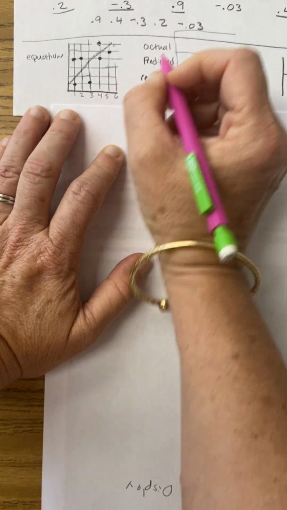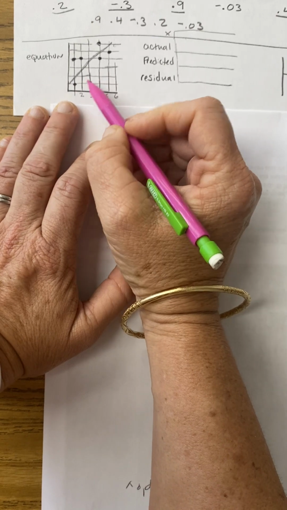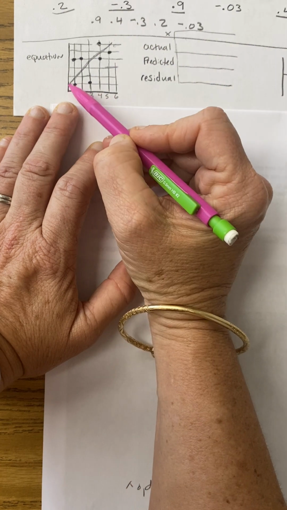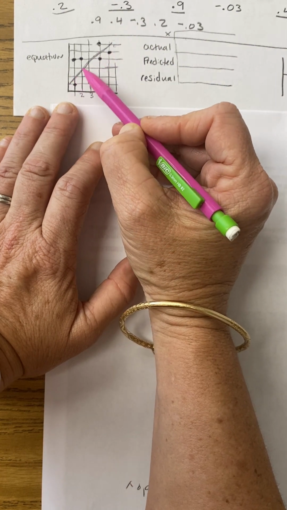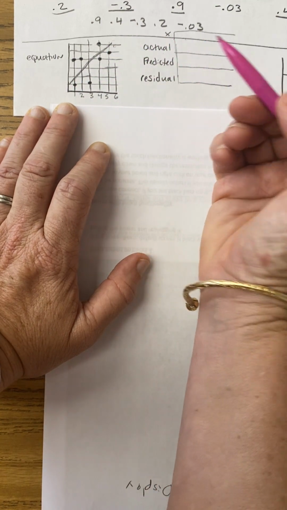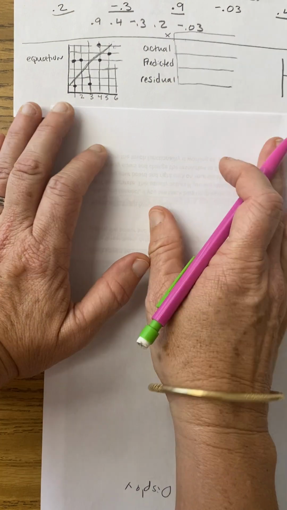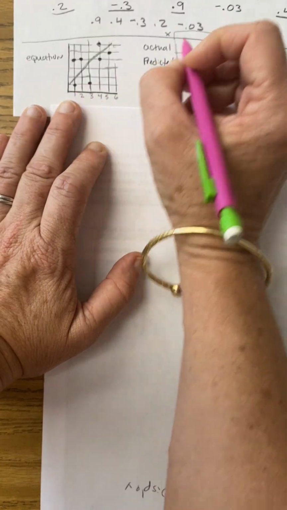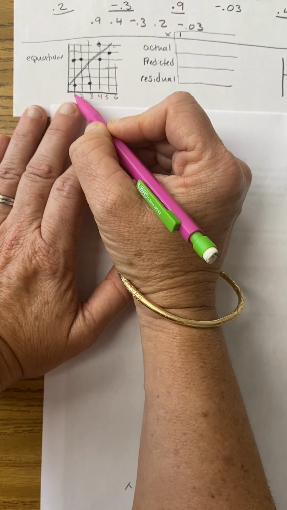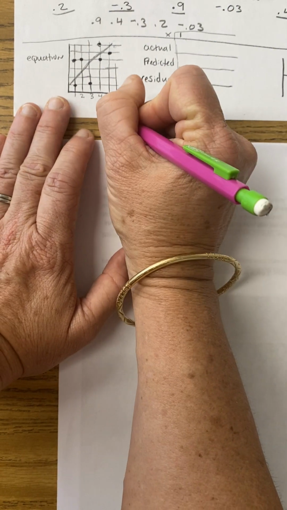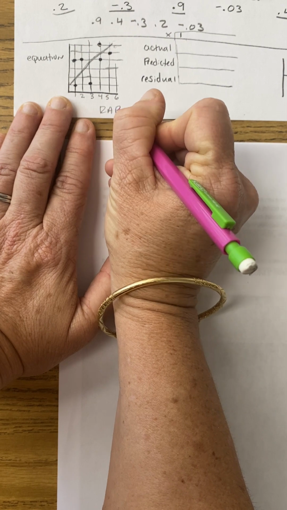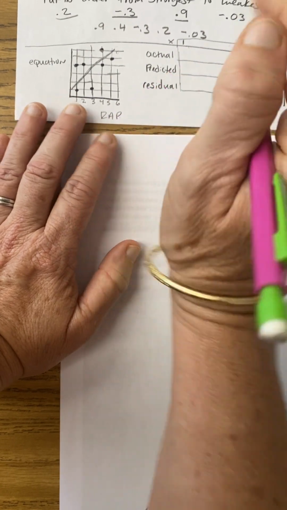Okay, so when I'm looking at this, what I've done is these dots are what actually happened. And this line is the predicted value. It's the line of best fit, going through this. And we're trying to see if this is a good line of best fit or not. So I'm going to start off here at 1. So the x value is 1, and the actual is the dots. So what actually happened here, and I always write down, residual is actual minus predicted. That helps me get the right order, in case you want to mix that up.